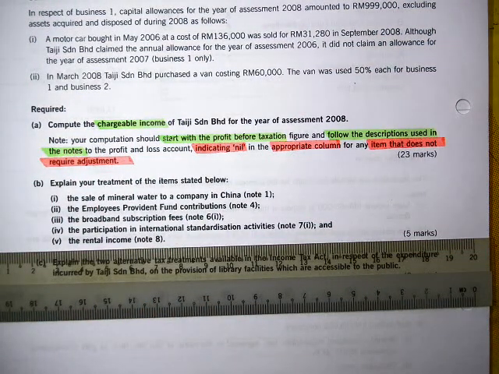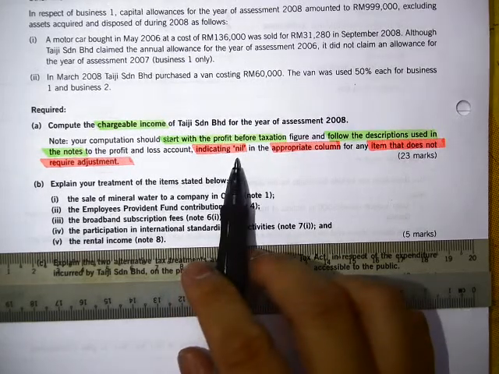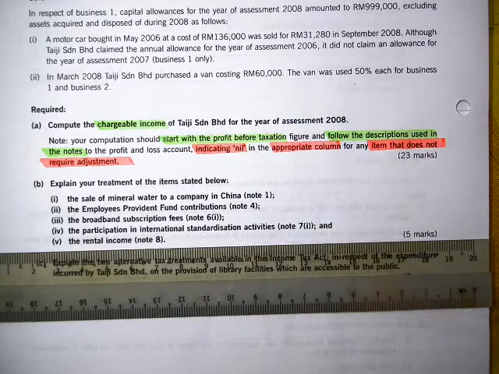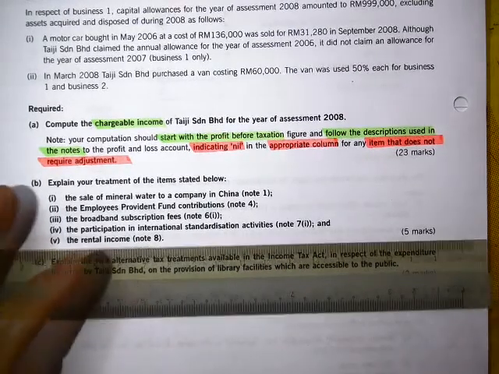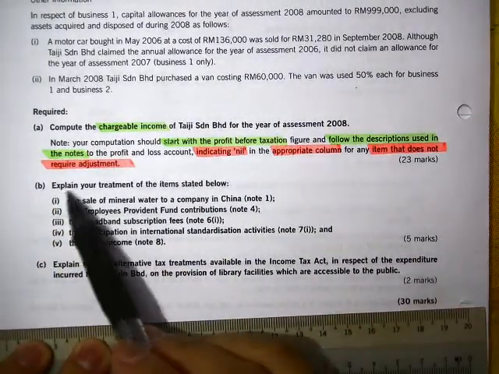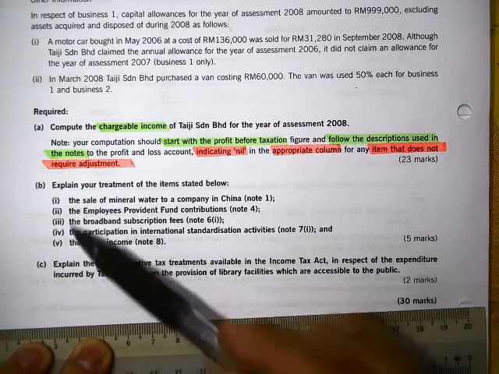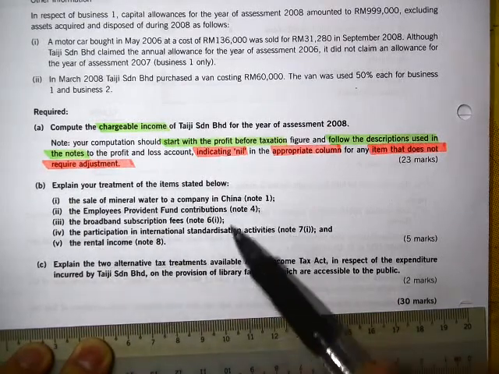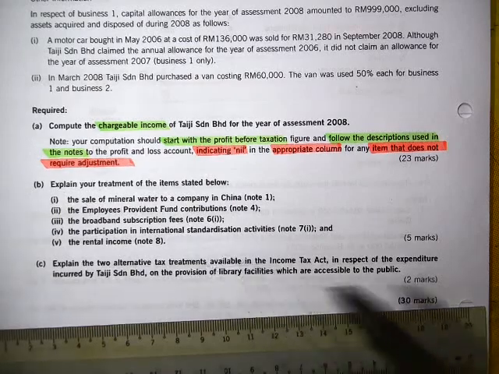So anything that you believe you do not need to adjust in the answer, you must put the word nil, and the nil must appear in the right column. Okay, then after that, the examiner asks us to explain your treatment for all the 5 items. Which items you read later, you come back and explain.